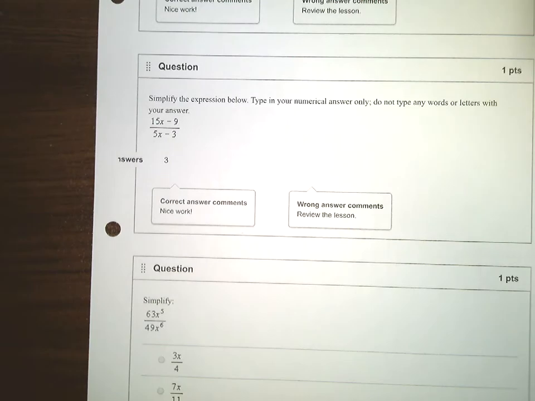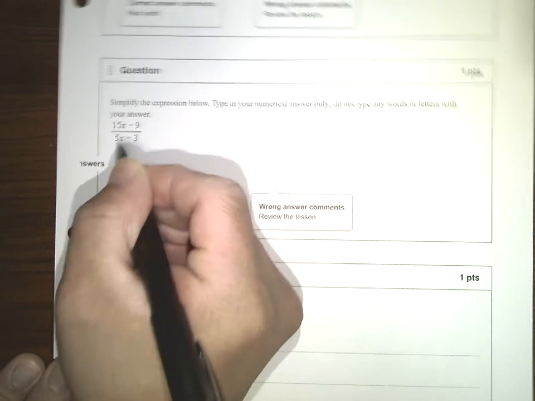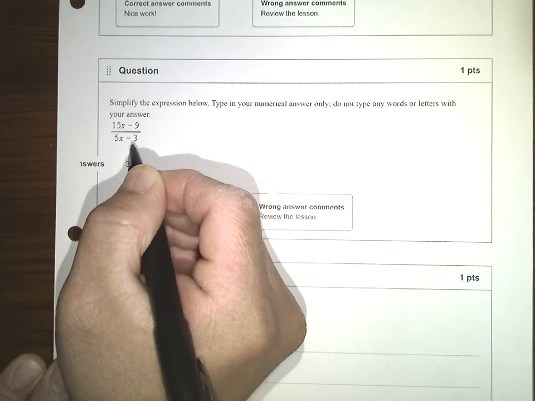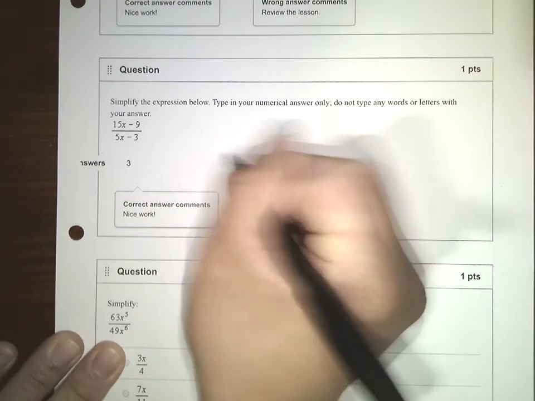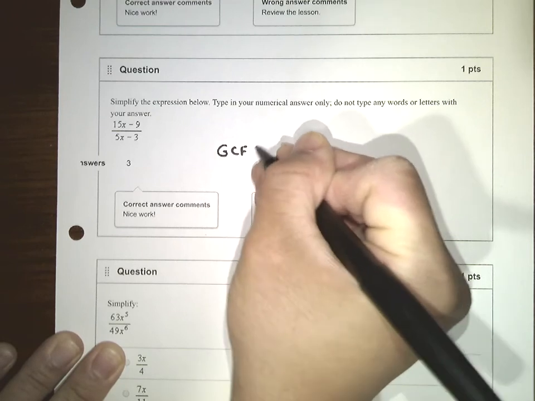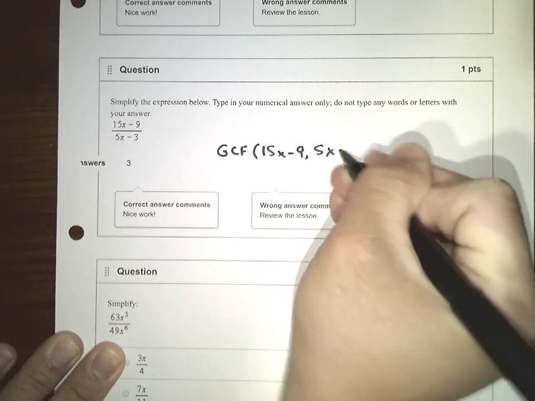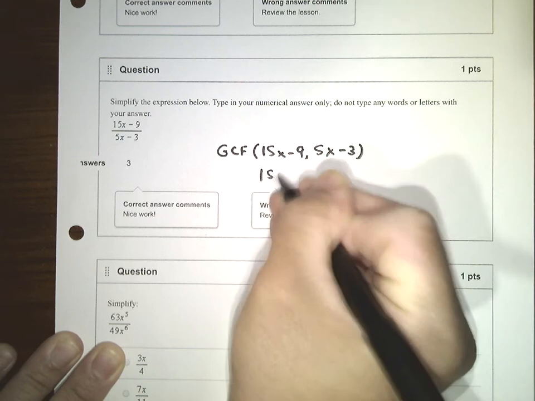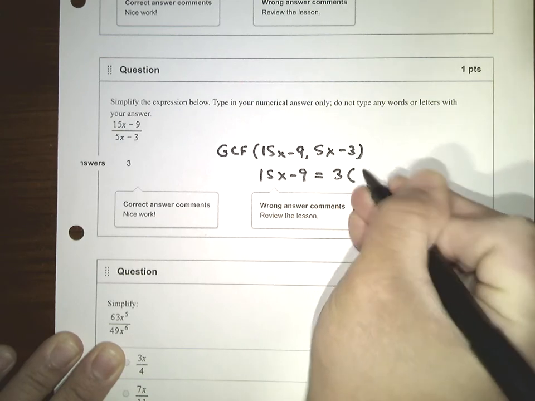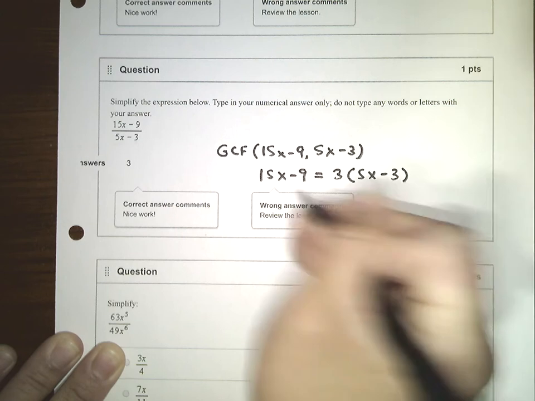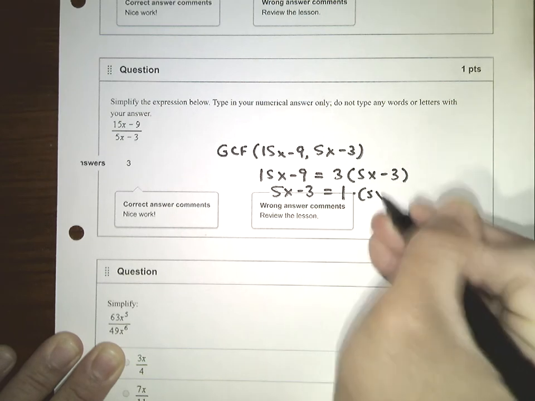Alright, let's try another one. Simplify the expression 15x minus 9 over 5x minus 3. I want the GCF of 15x minus 9 and 5x minus 3. 15x minus 9 is 3 times 5x minus 3, and 5x minus 3 is 1 times 5x minus 3.